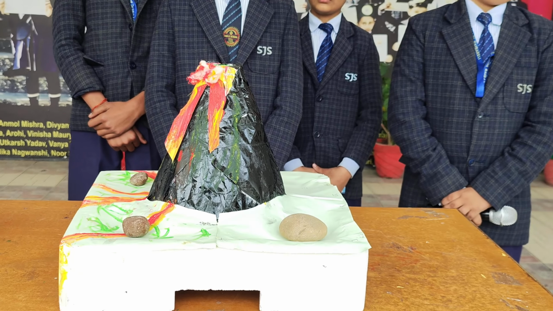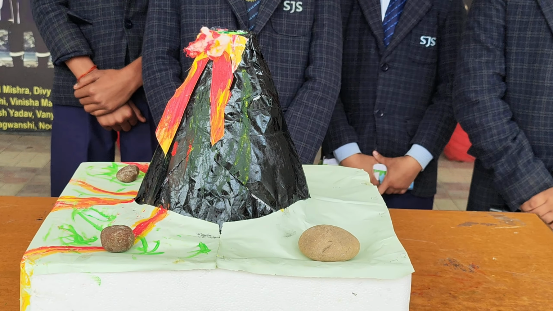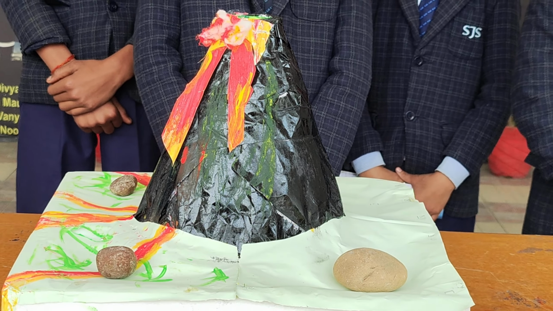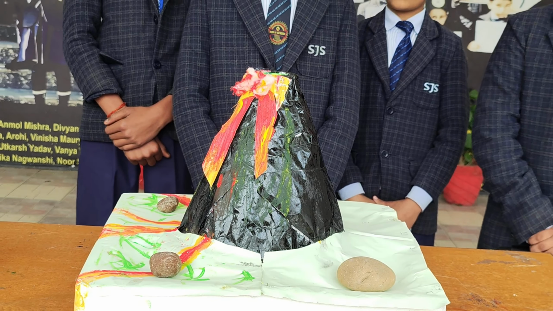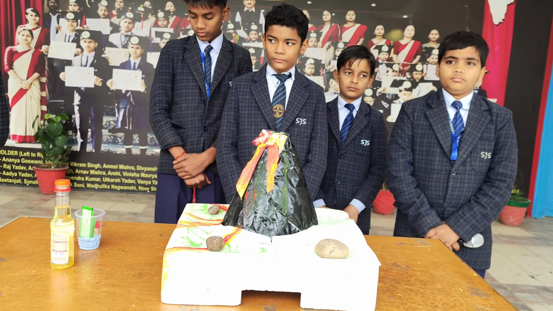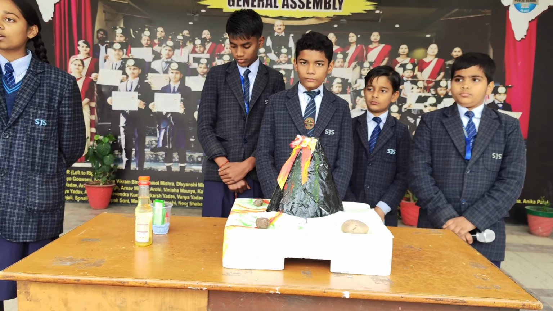It is formed when ocean plates sink or tectonic plates shift. Volcano shapes are formed when molten rocks, lava and ash are released from the earth's surface or solidified.